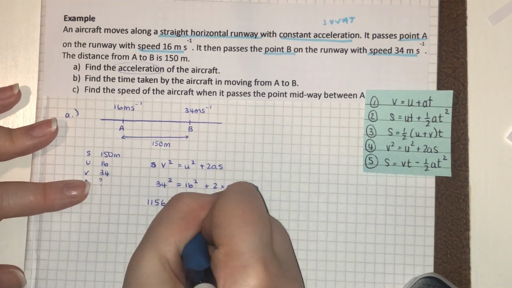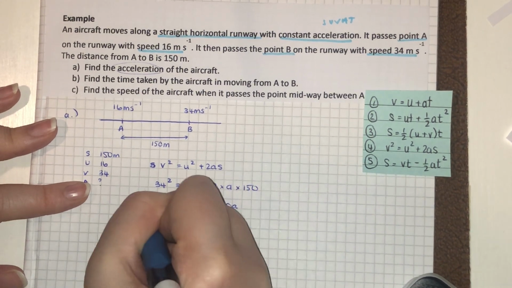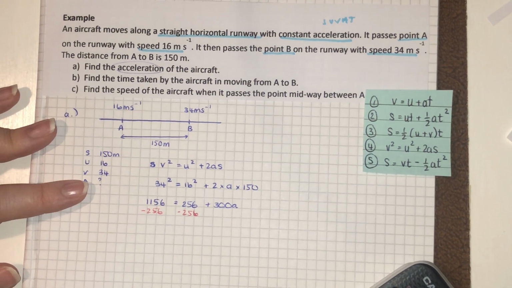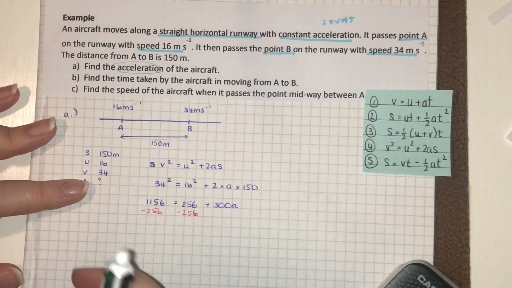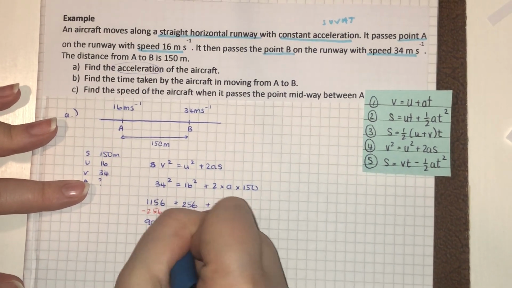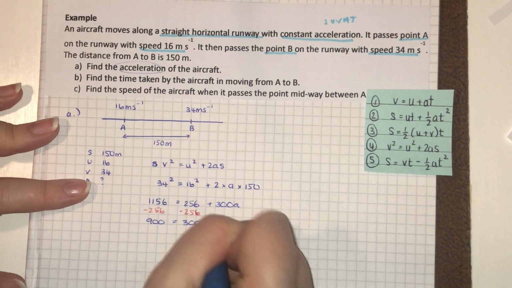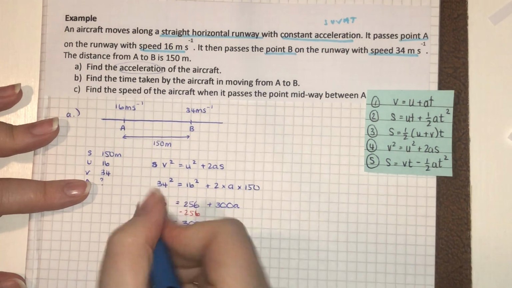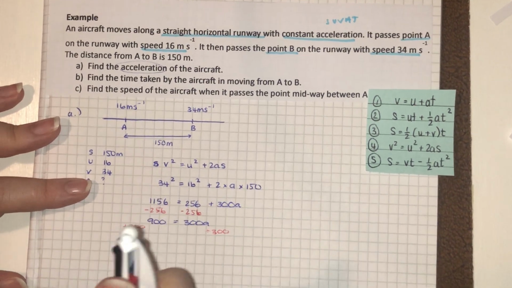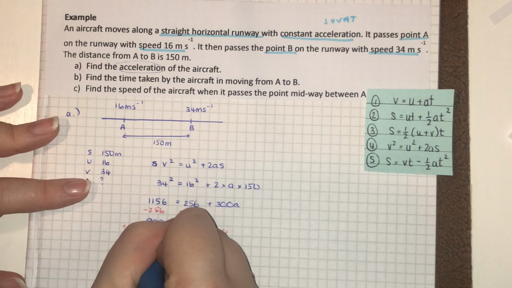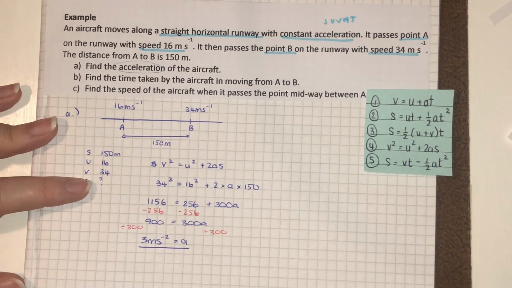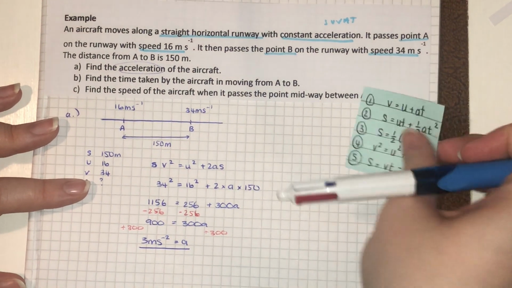Okay, and then we're just going to subtract 256 from both sides. That gives 900. Okay, and then divide by 300. So we get that the acceleration is 3 meters per second to the -2. Okay, so that's the answer to part A.